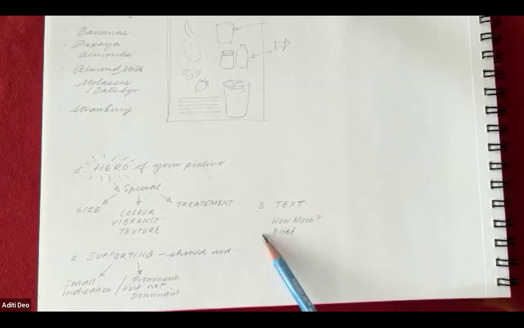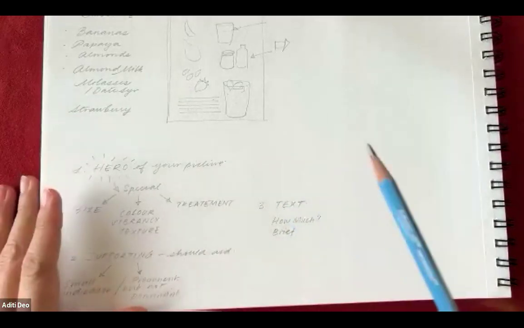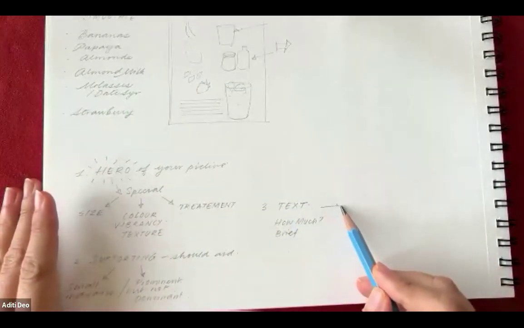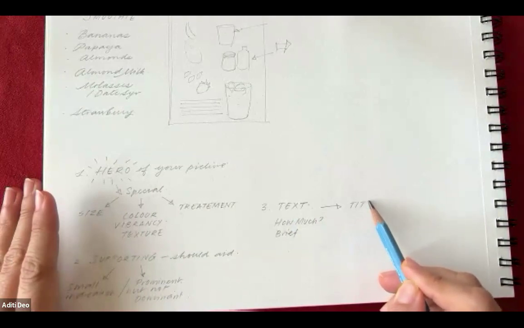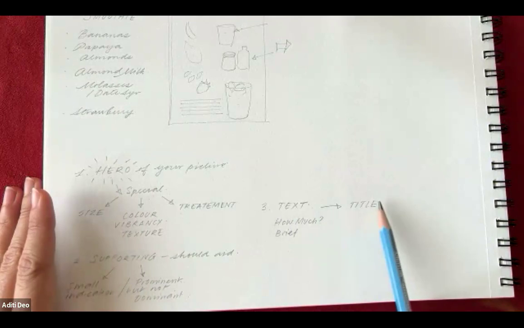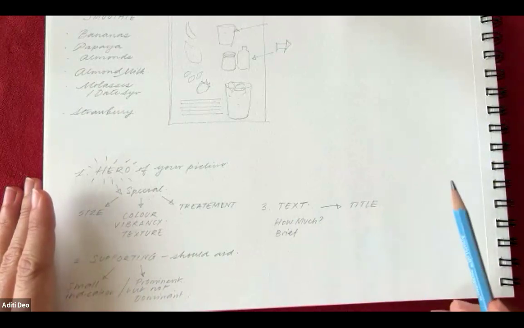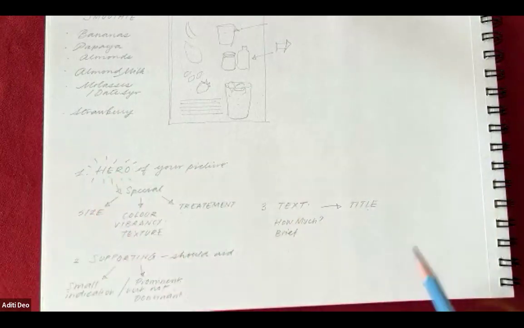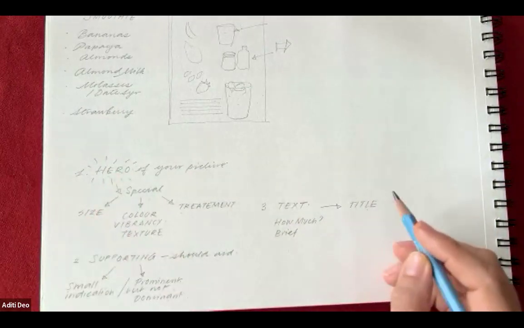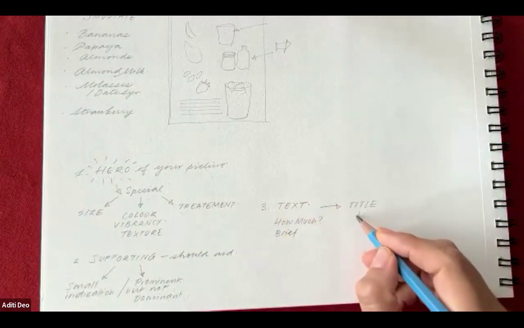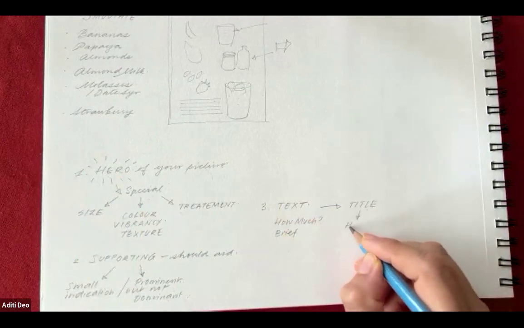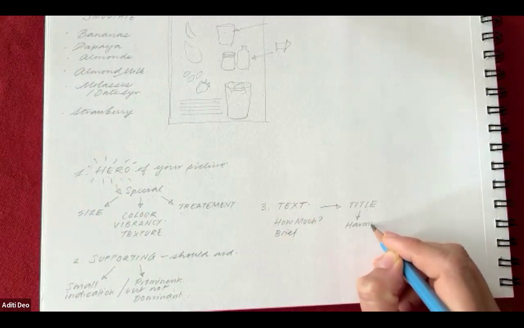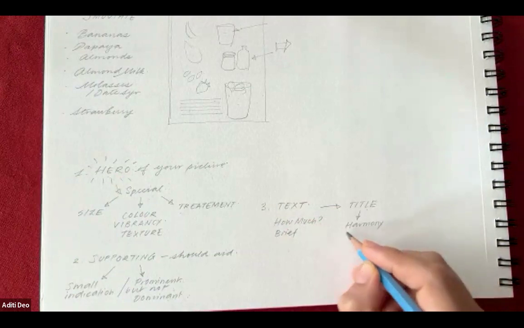Now, apart from the text that we use for the recipe, we also need text for the title. That is an important bit of text. We can't do without it. So, the title now should again be in harmony with the hero.